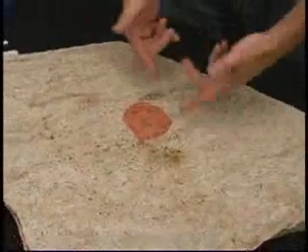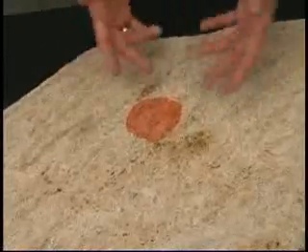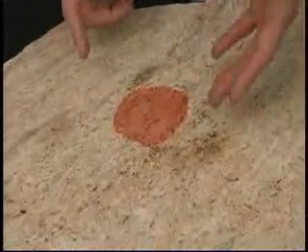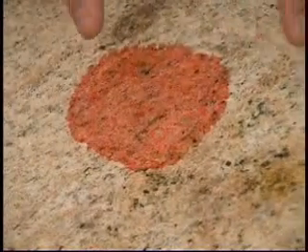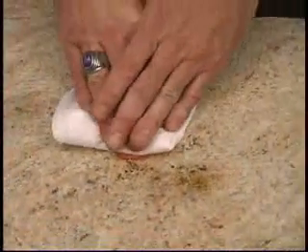Okay, here we have a red stain on this piece of granite. The important thing when it comes to removing stains is knowing what the stain is. So we've identified the stain. Here it's some type of Kool-Aid or whatever. We're going to go to a stain chart and look up what chemical we need to use to actually remove it. But before we do, we want to blot the stain.